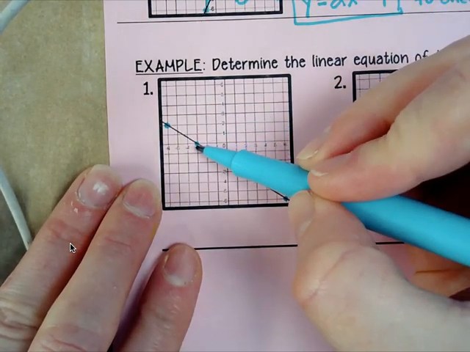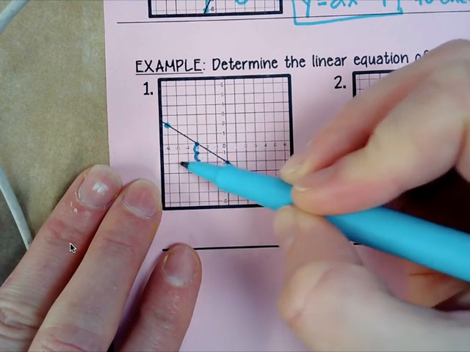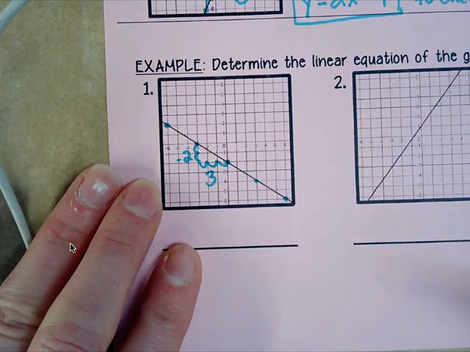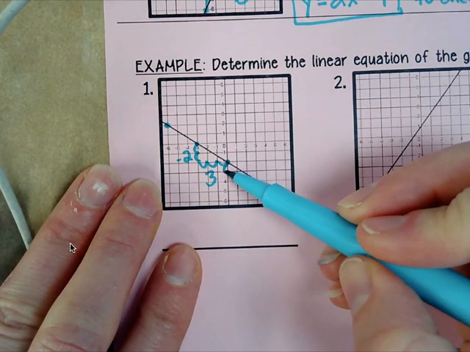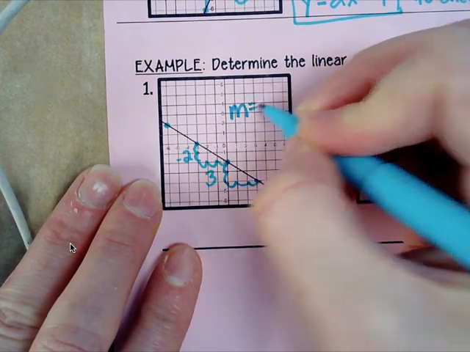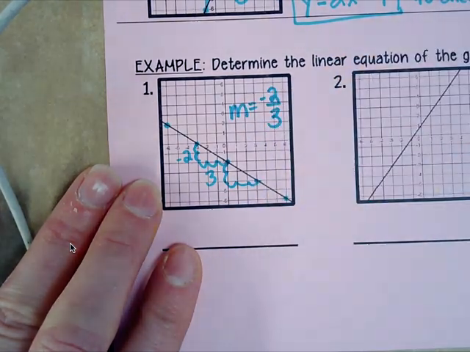Rise over run. So let's see. 1, 2. So down 2. So it's a -2 over 1, 2, 3. And it follows that same pattern. 1, 2, 1, 2, 3. So M is -2 over 3.